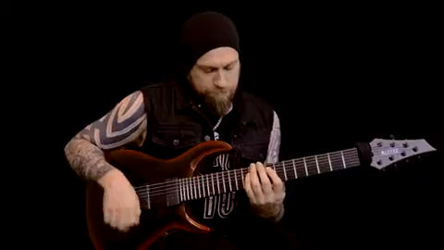Okay, so hopefully you're getting the idea now. We're moving through that list, we're learning shapes associated to that name. And the next one's going to be Mixolydian, and here's that shape.